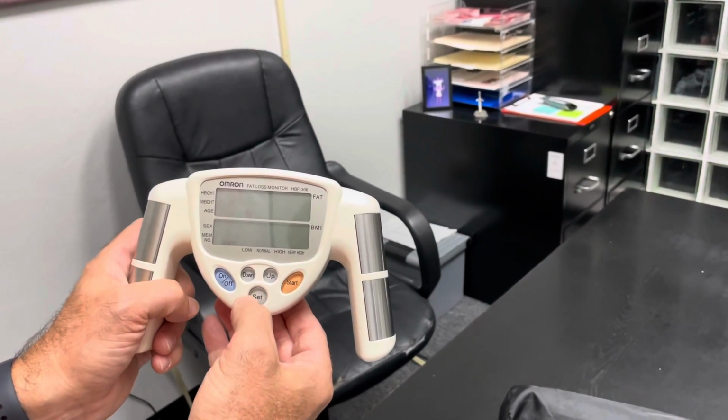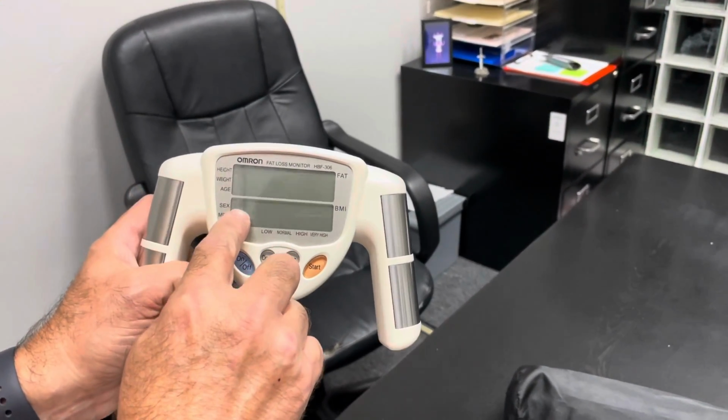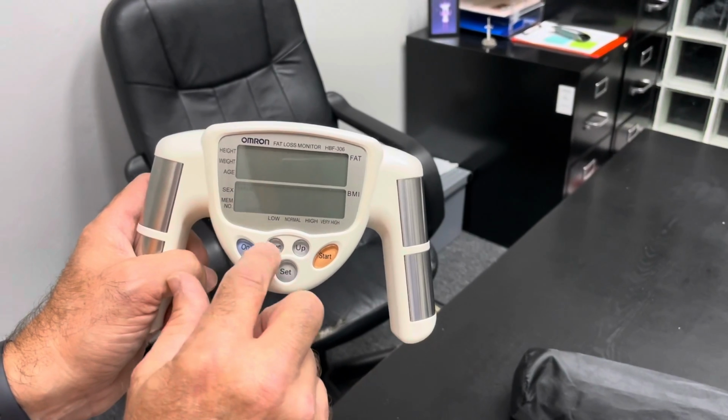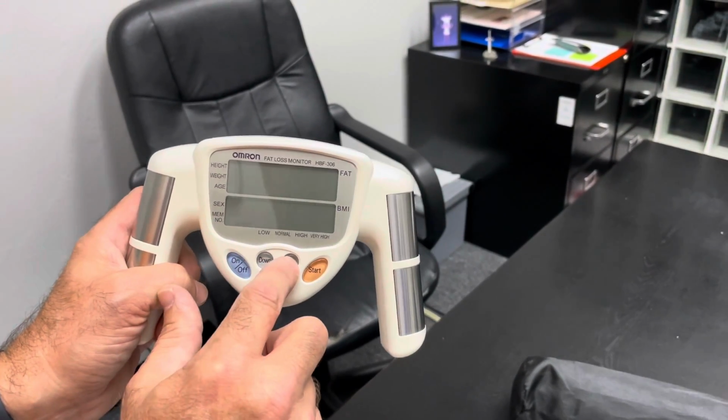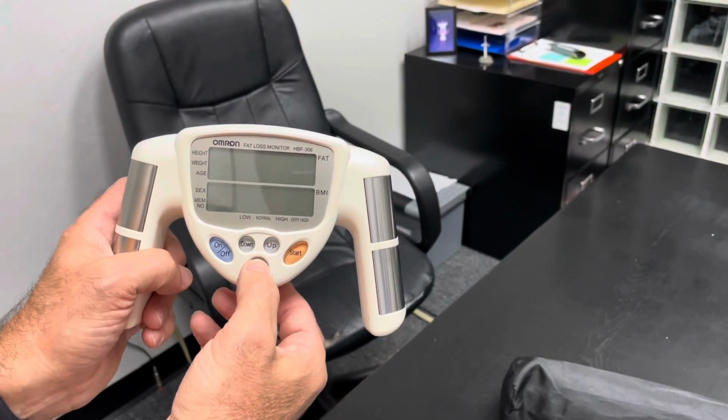Okay, now I'm going to set that. Now it's going to say male automatically. If it's a male, I'll go set. If it's female, I'll push that. It'll show female. So in his case, it's male. I'm going to push set here.